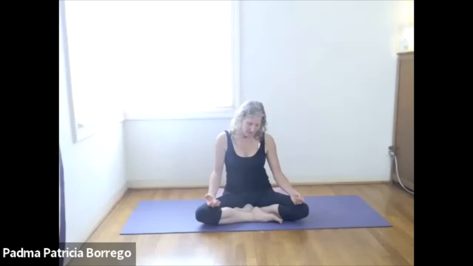Noticing head, mouth, throat, back. You can even move to make room for the breath. Right, like cleaning the corners of your body with the breath, inhale and the exhale. And then inhaling through the mouth. Exhaling through the mouth.